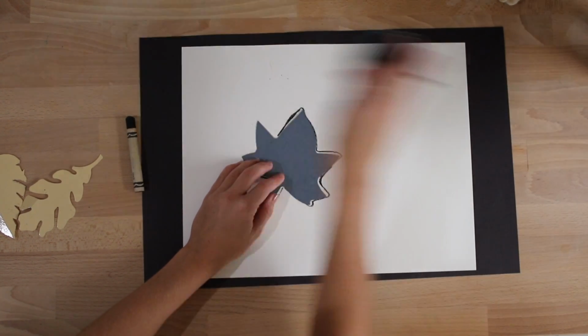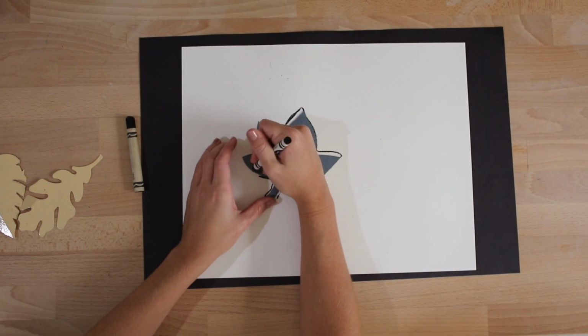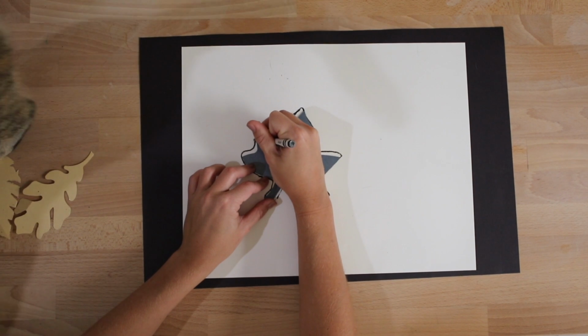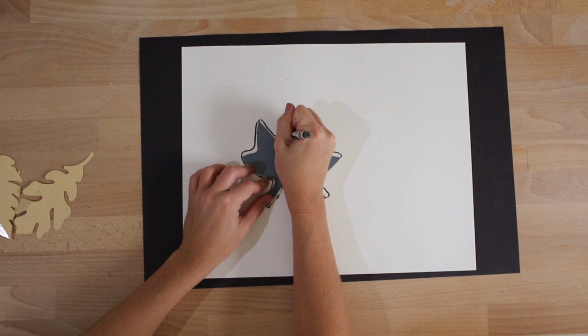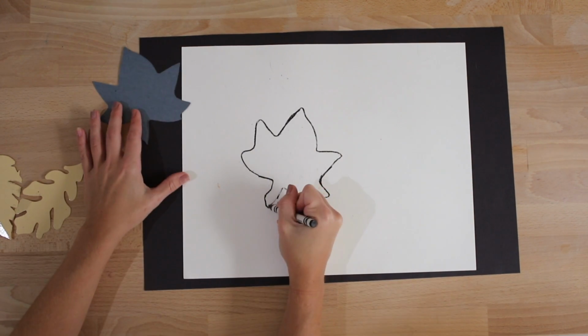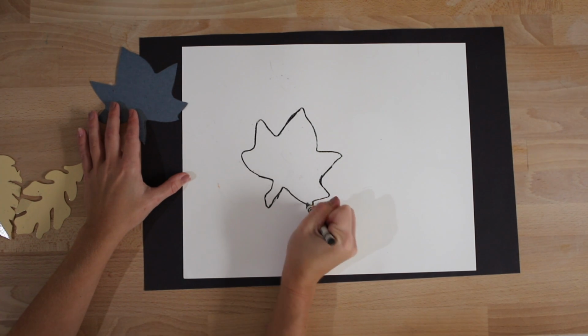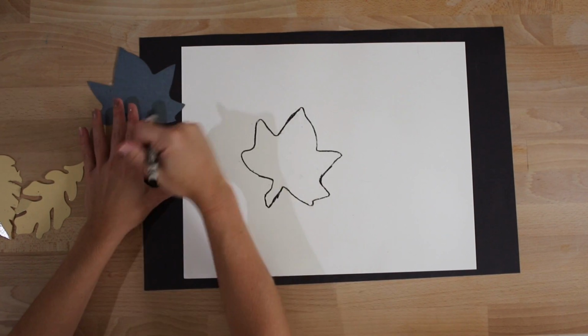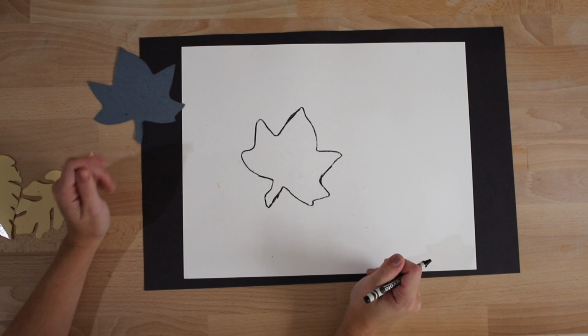Okay. So now I traced my leaf template. Go ahead and trace your leaf template.